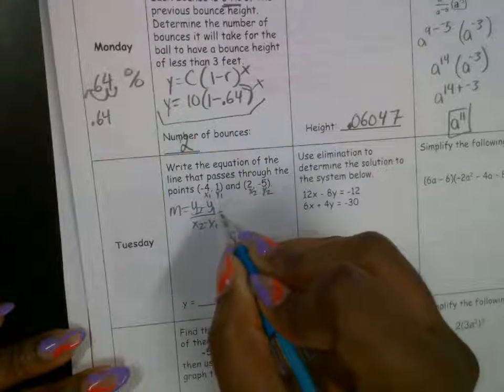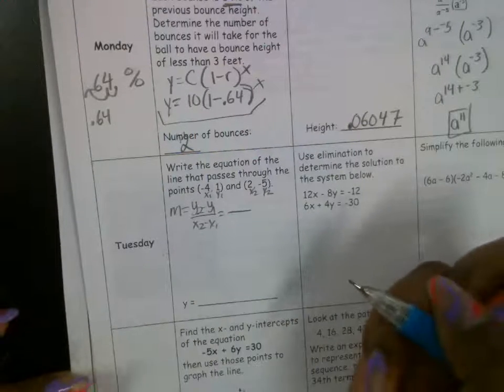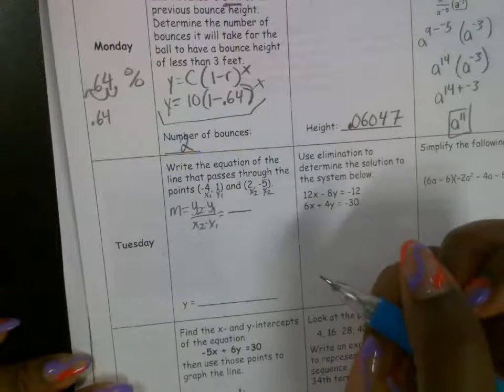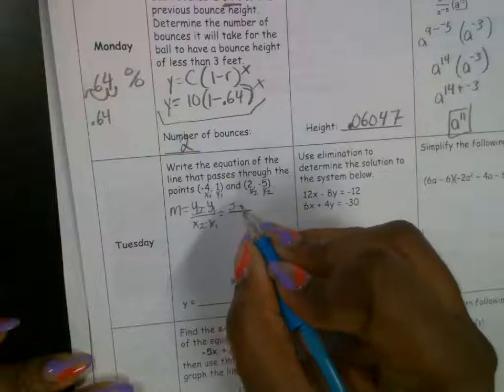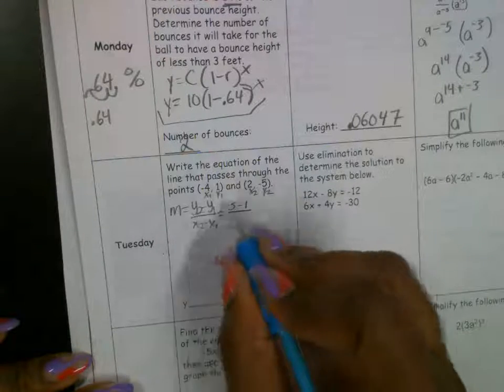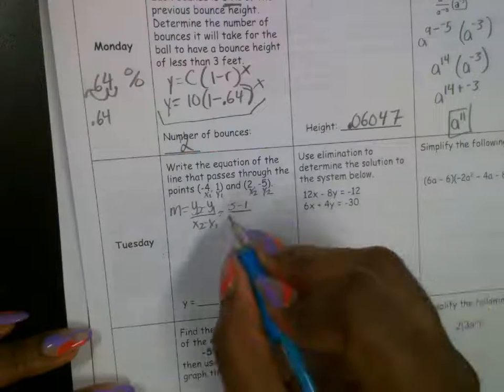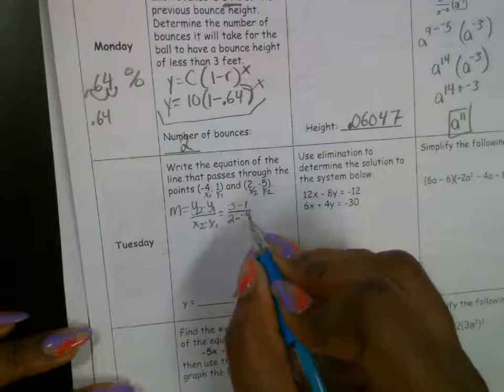What are we going to put on the top? 2 minus 1. Negative 5 minus 1. Y2 minus y1. What are we going to put on the bottom? 2 minus negative 4. 2 minus a negative 4. Excellent.